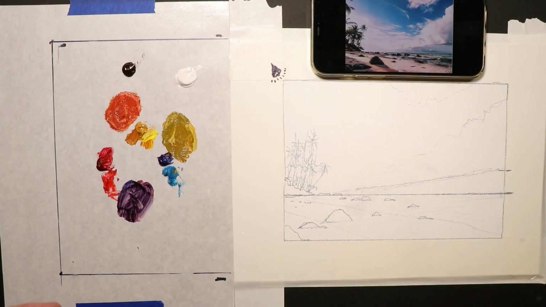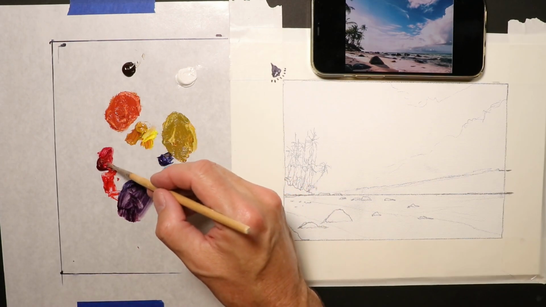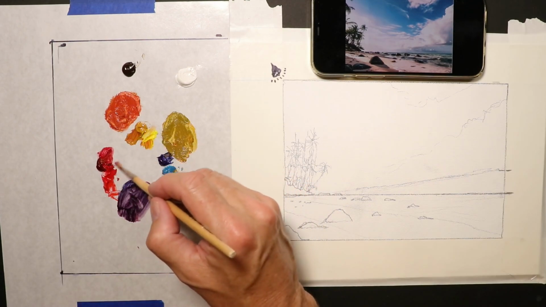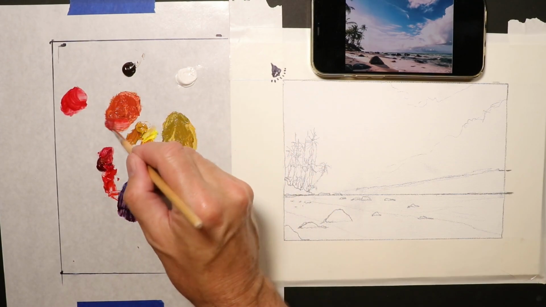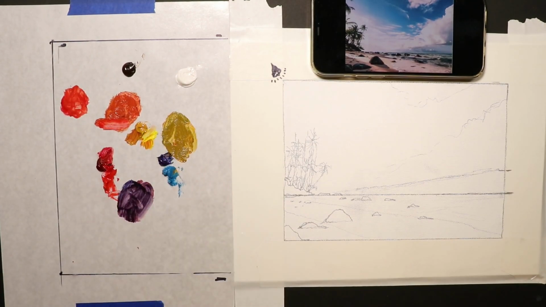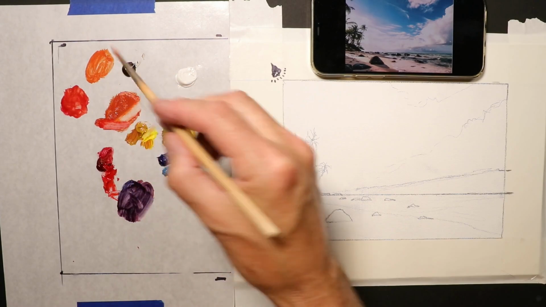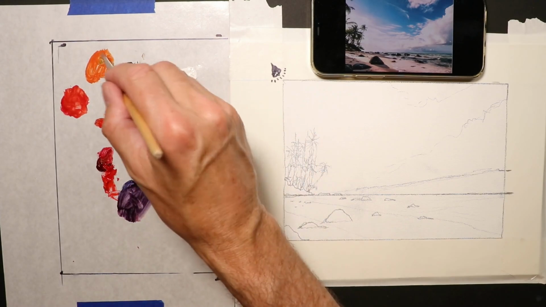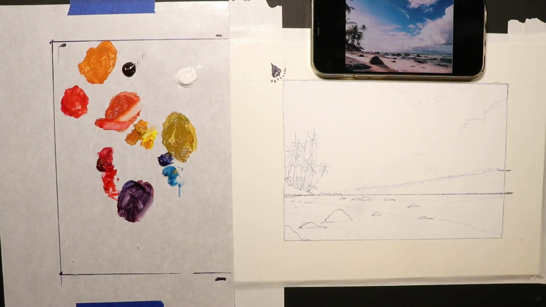Okay, then we'll mix up some tertiary colors. We'll start out with maybe some red-orange. So we'll take some red, and then some of the orange that we made here. And that gives us a red-orange. Then we go with a yellow-orange. So we'll take a little bit of this here and make a little bit of yellow with that. Mix that in. And we have a yellow-orange.